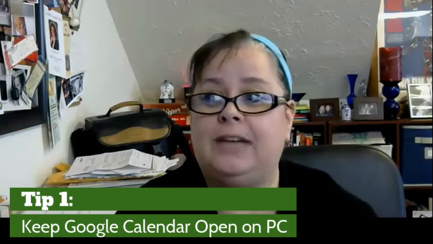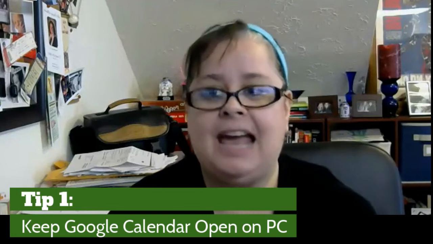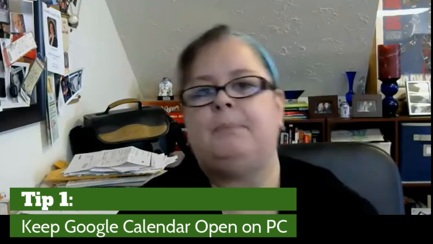So some tips for using Google Calendar for reminders. One, you have to have your Google Calendar screen open on your computer. It could be on a separate tab, or something like that, but you will not get the pop-up reminders on your computer unless Google Calendar is open. So it's okay to leave it open in the background.